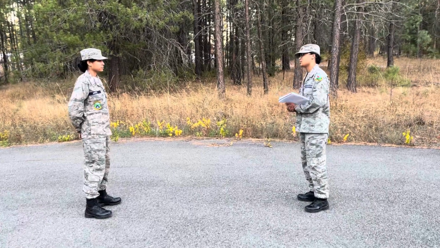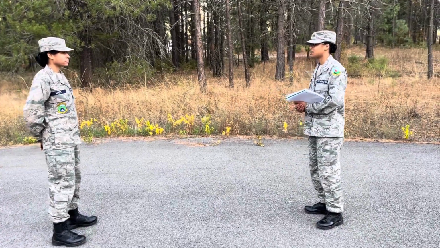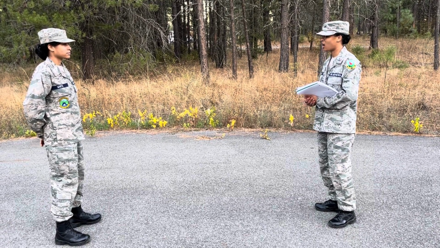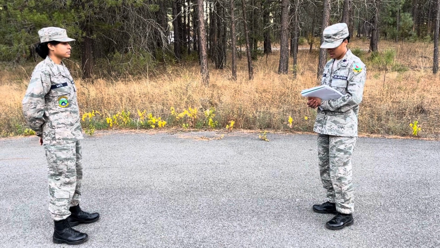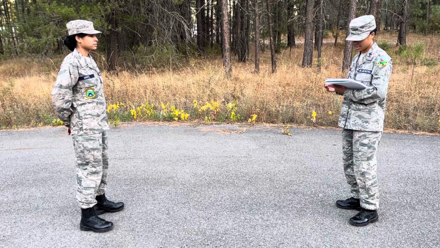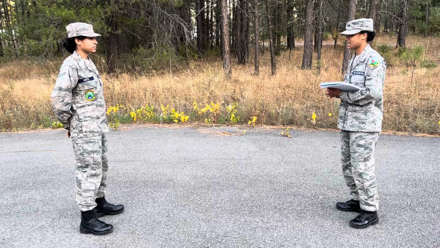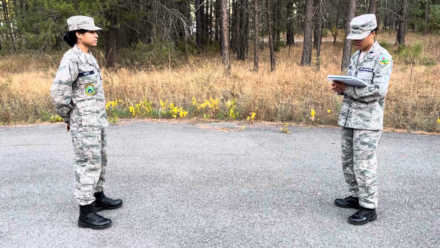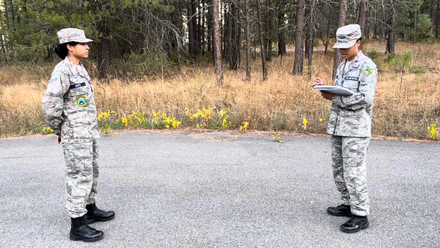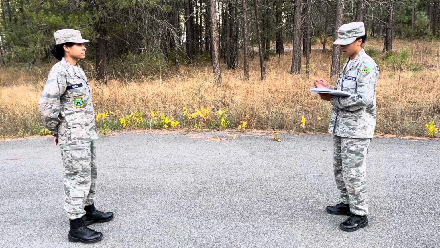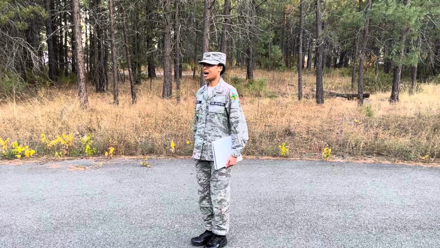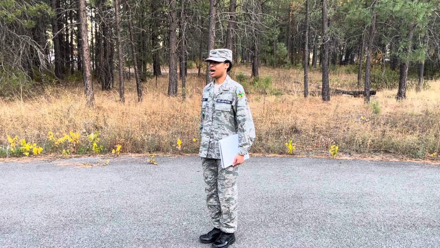Today we're going to be learning the drill movement column left arch. This movement is used to turn the flight 90 degrees to the left in column formation. There's two commands to this movement. First one is column left, arch. We're going to get to that second command later on. The preparatory command is column left, and the command of execution is arch. It sounds like this. Column left, arch. Column left, arch.